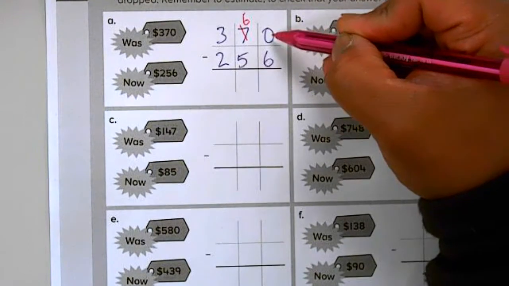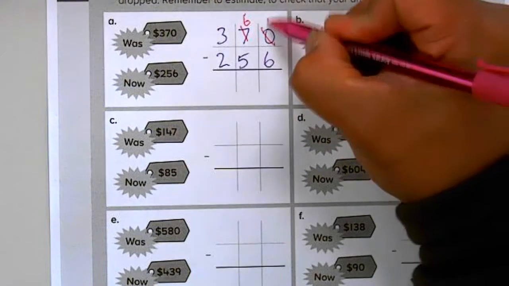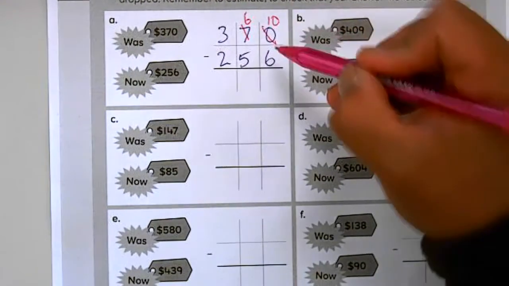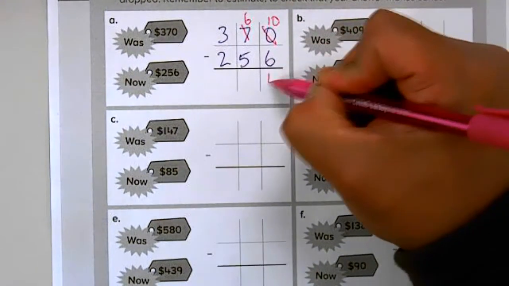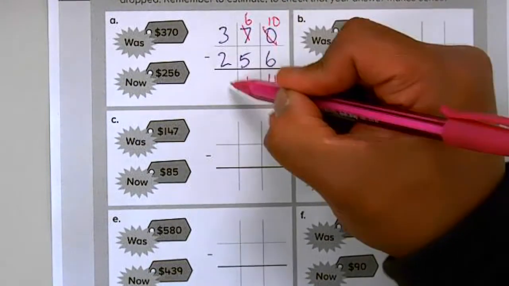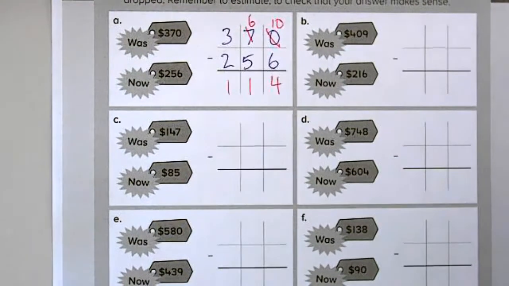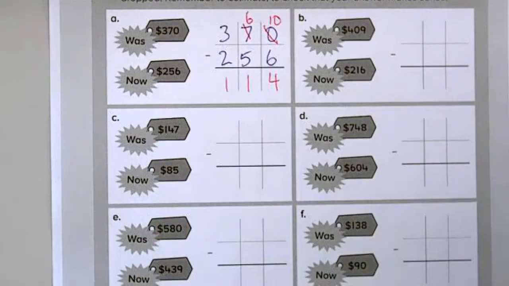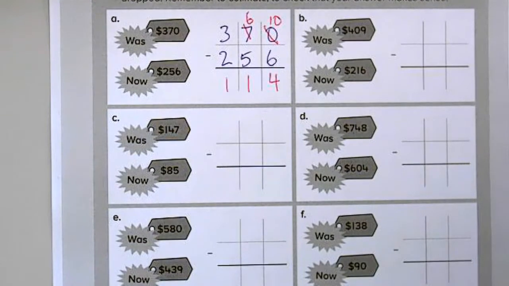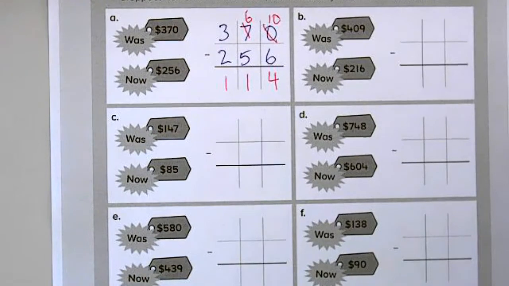There are 10 ones in that 10 that I took. So 10 plus 0 is 10. Now we can continue subtracting. 10 minus 6 is 4. 6 minus 5 is 1. And 3 minus 2 is 1. So the price dropped $114. Okay, whatever they were selling, that's a pretty good savings. So I would buy it definitely, whatever it is.